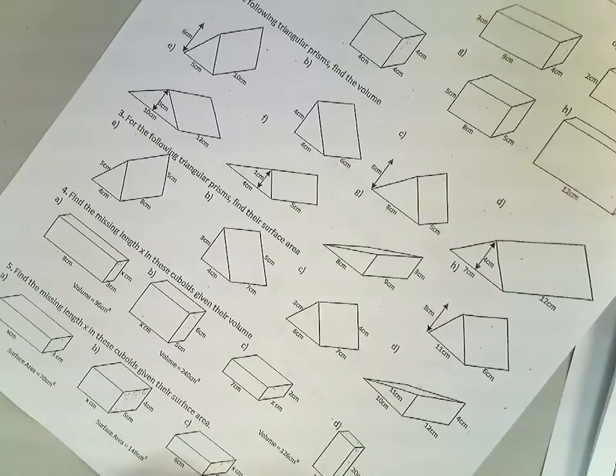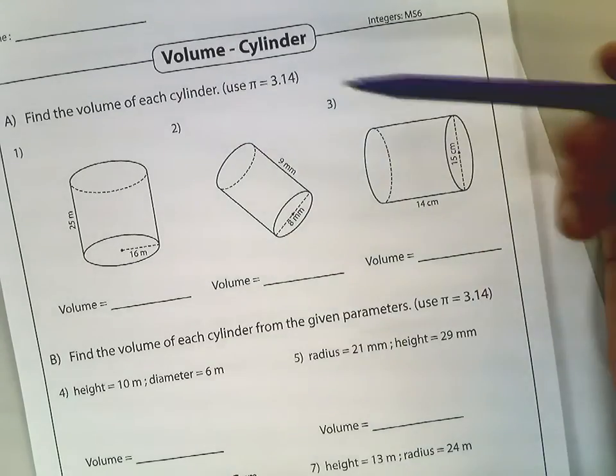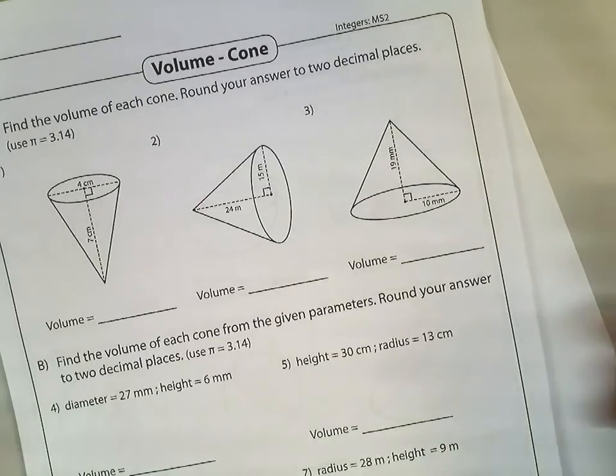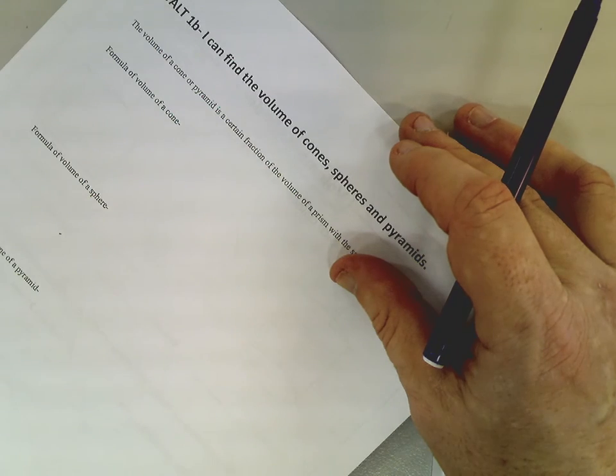That's your particular task. The next video I'm going to make is going to look at cylinders, and then we're going to be moving on to Vault 1.B, where we're going to be looking at cones, spheres, and pyramids.